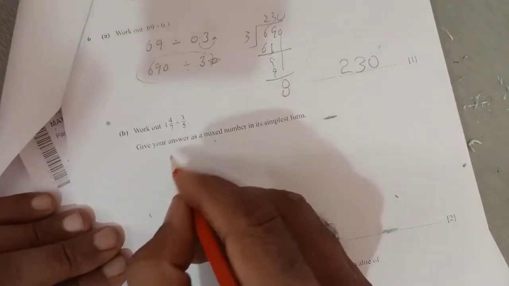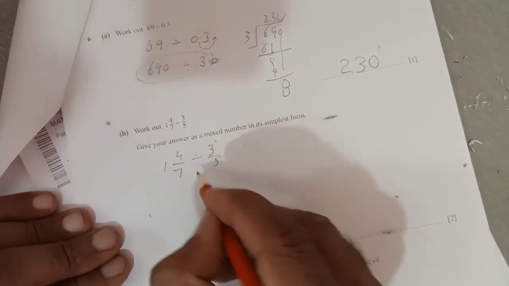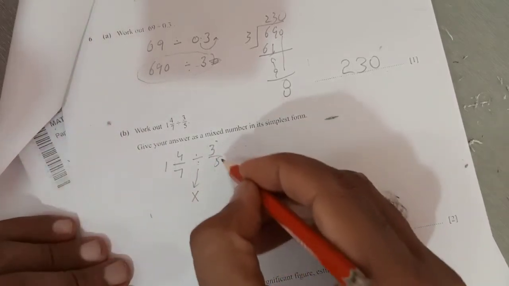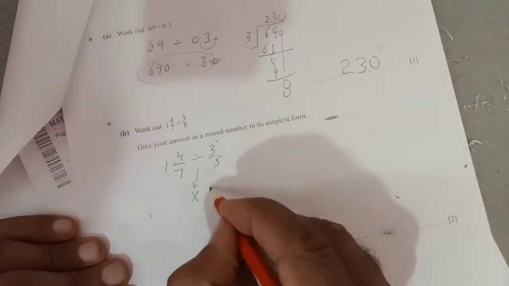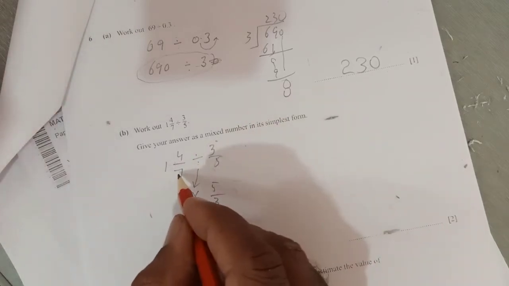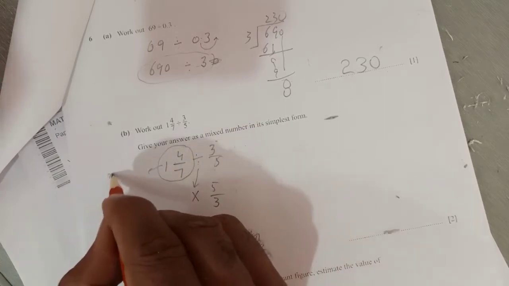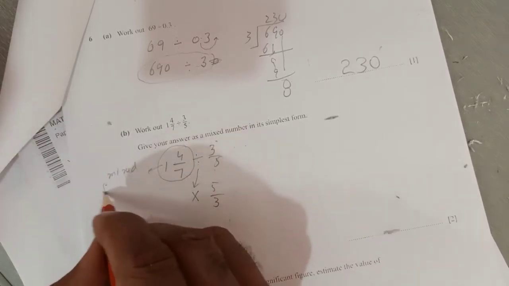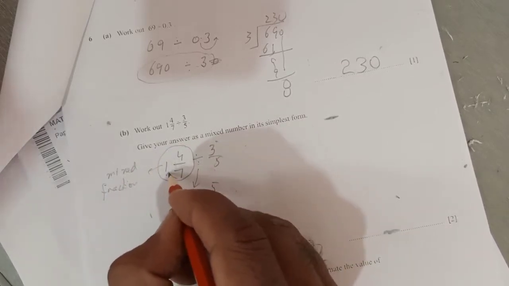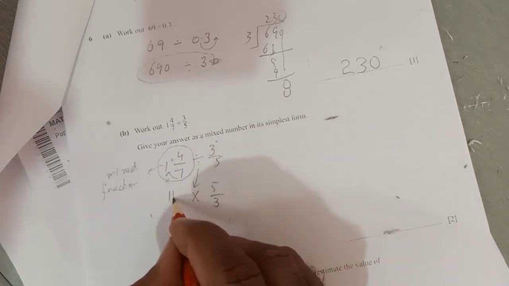Now the next part of this question number 7, one whole number 4 by 7 divided by 3 by 5. If I change this sign of division into multiplication, you have to take the reciprocal of this 3 by 5. It becomes 5 by 3, upside down. Now I change this mixed fraction into an improper fraction. So you have to multiply 7 by 1 and then add 4. 7 ones are 7 plus 4, 11 over 7.